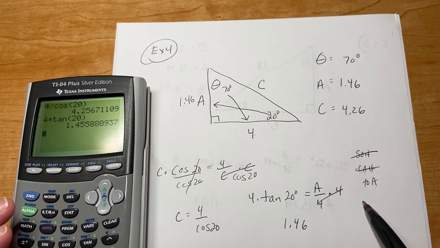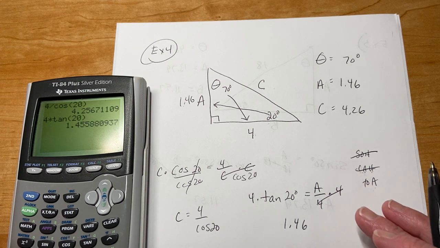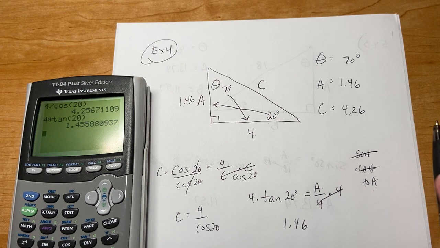Okay, make sure your mode is set. Replay any of this and slow me down if you need to. Those of you that are good to go, we're going to do some more practice on your own.